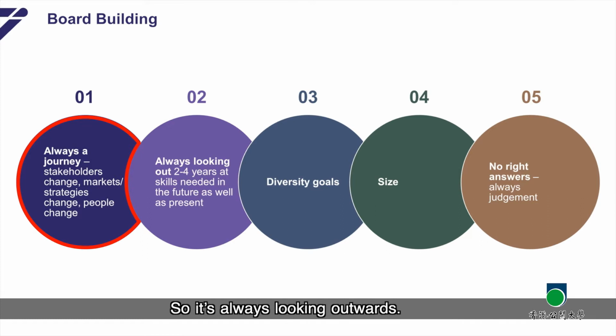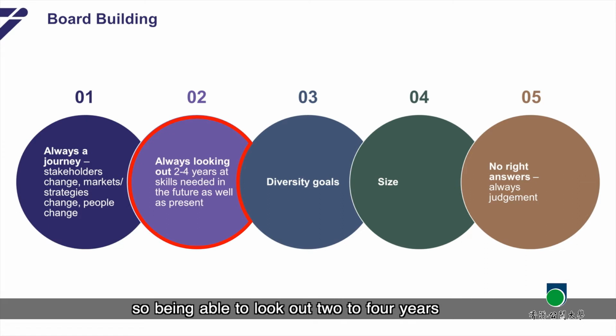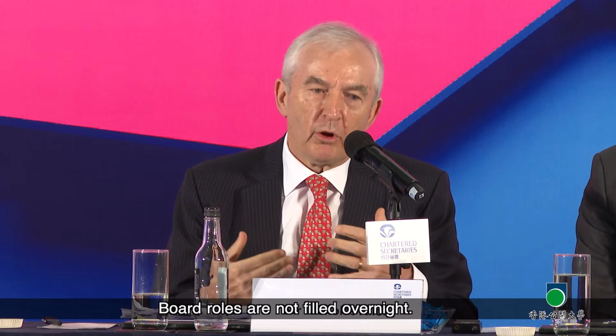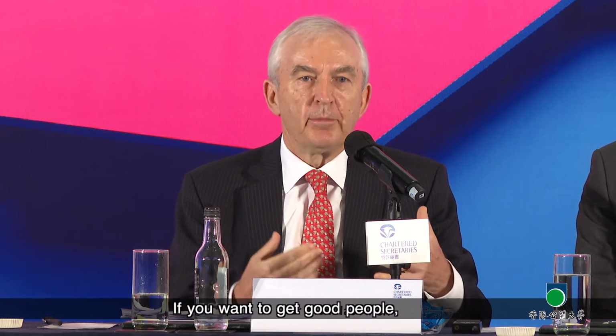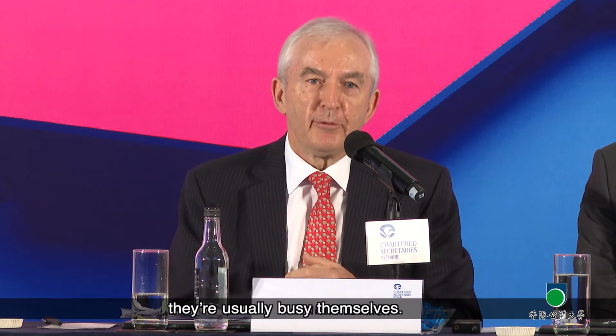So it's always looking outwards. Your strategies will change, your stakeholders may very well change, and the people who sit on your board will change as well. So being able to look out 2 to 4 years is a great opportunity to have. Board roles are not filled overnight. If you want to get good people, they're usually busy themselves.